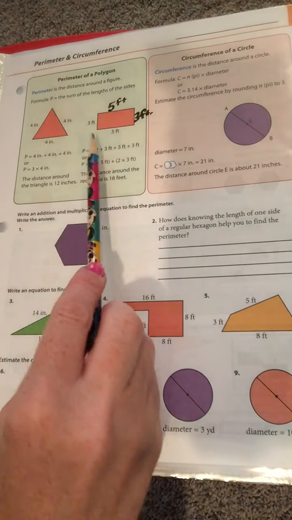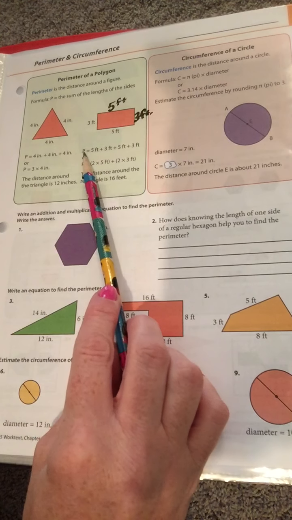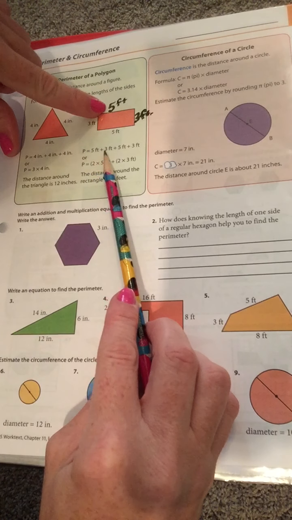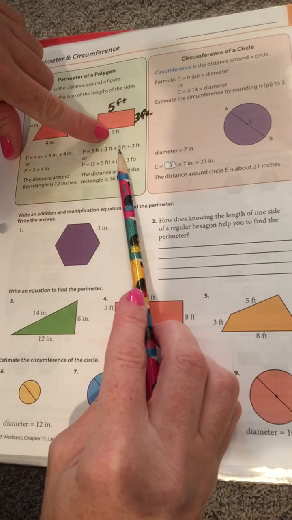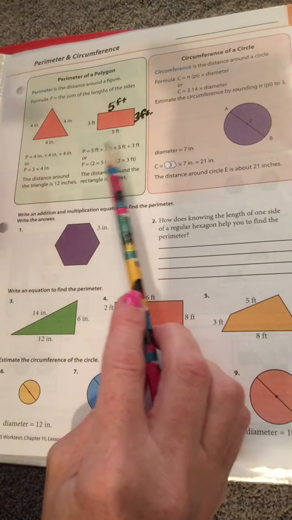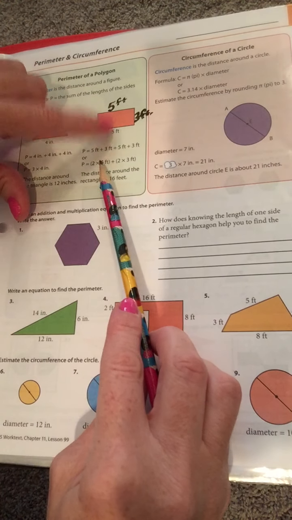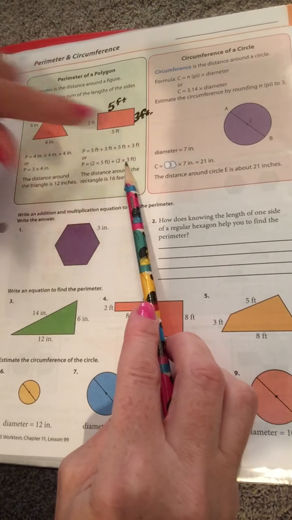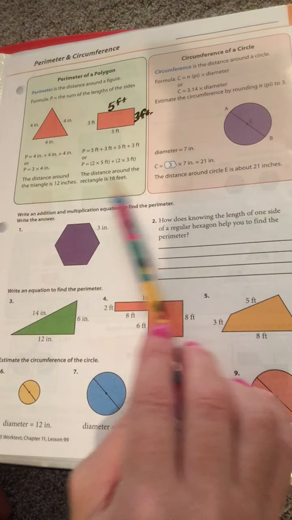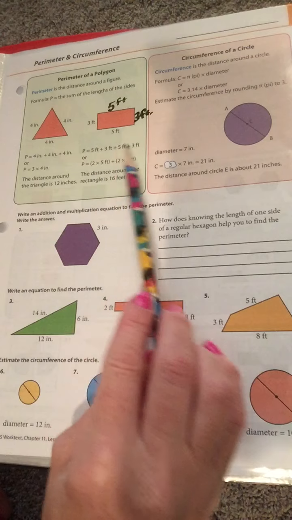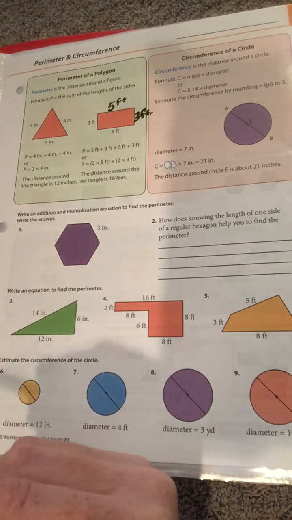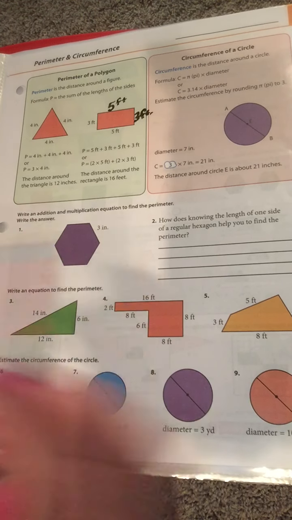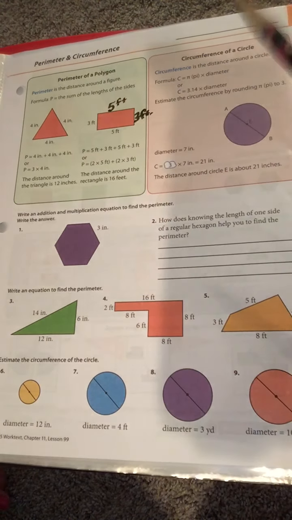So the perimeter for this rectangle, P, equals 5 feet plus 3 feet plus 5 feet plus 3 feet. Or you could say 2 times 5 plus 2 times 3. So the distance around the rectangle, when you add them all up together, is going to be 16 feet. That's how you find the perimeter of a shape or a polygon.